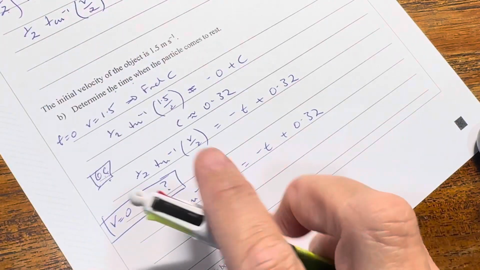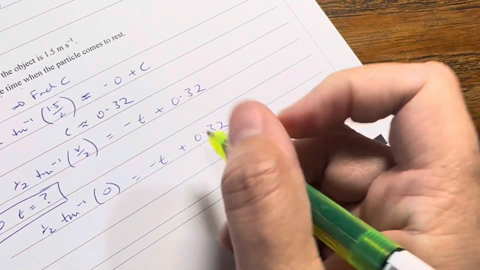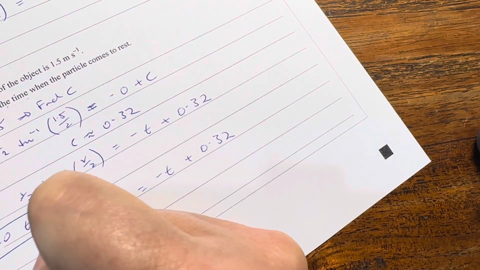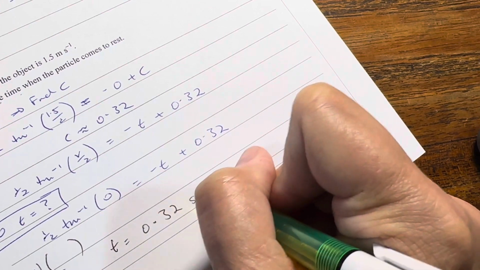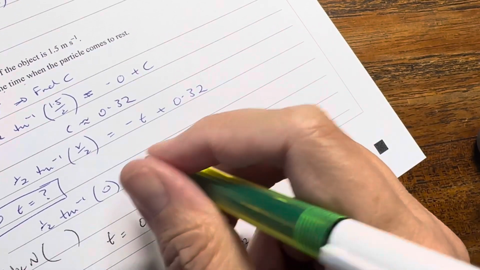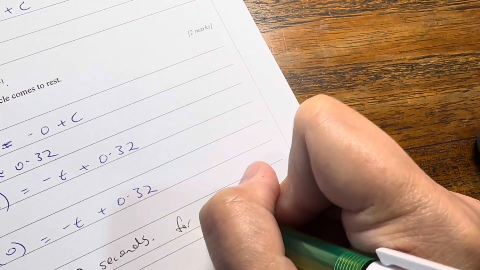I use solve, and I get time equals 0.32 seconds for the particle to come to rest.